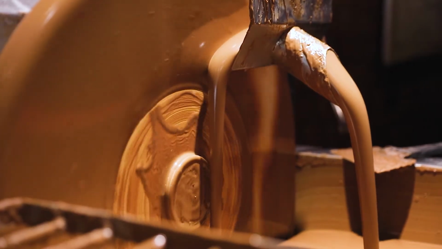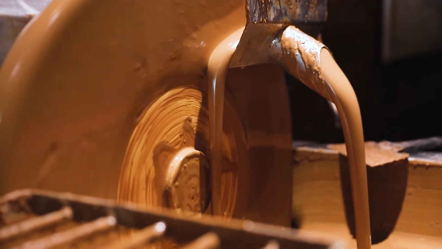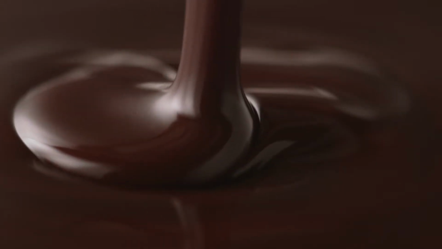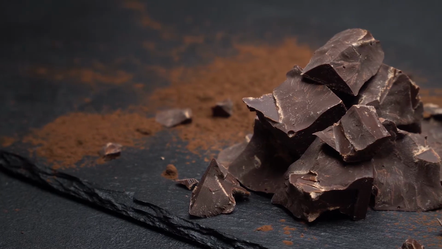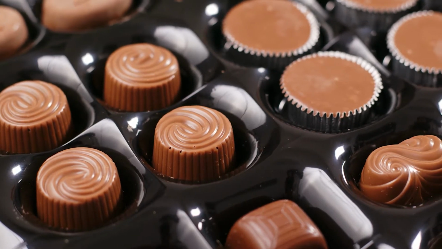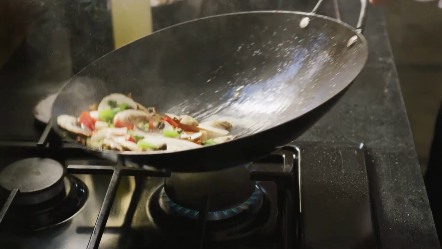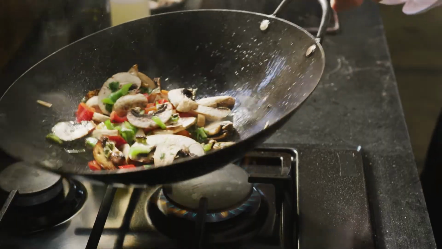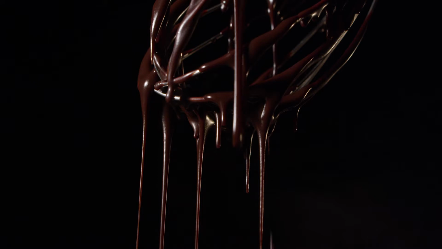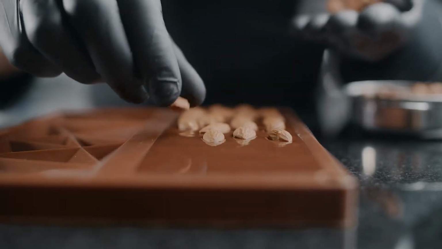It's now time to add sugar and other ingredients to the chocolate liquor, depending on the type of chocolate being made. For example, dark chocolate is made with chocolate liquor, cocoa butter, sugar, and sometimes vanilla, while milk chocolate is made with chocolate liquor, cocoa butter, sugar, milk powder, and vanilla. Just like a chef adding different spices to a dish, the ingredients used in chocolate making can greatly affect the final flavor. But what about chocolate that has nuts, fruits, or even bacon in it?